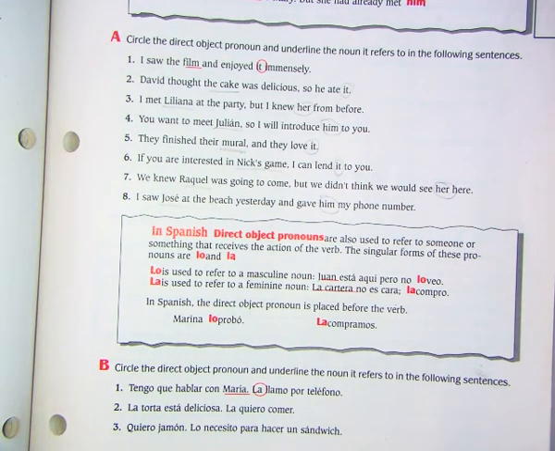That needs to be taken into account with which one is used for it or him or her. For example, if it's him, what's it going to be? Lo. If it's her, it's going to be la. What if it's like the book? Which one do you think? Lo, because it's el libro. So right here, lo is used to refer to a masculine noun.